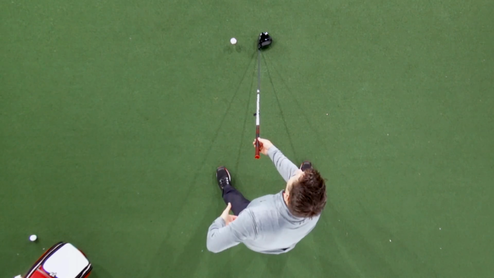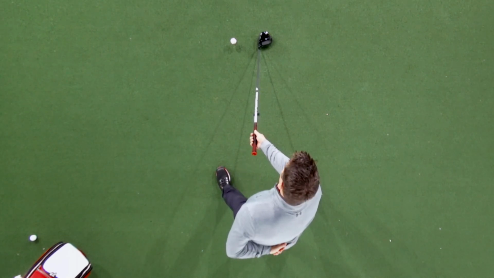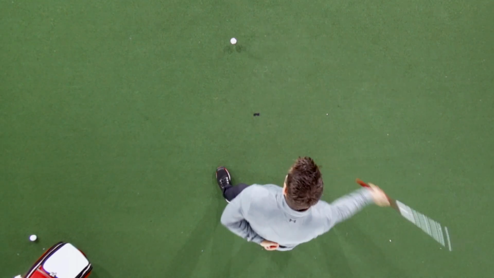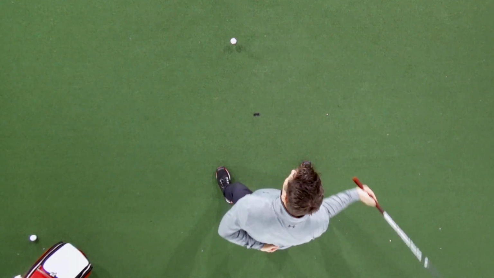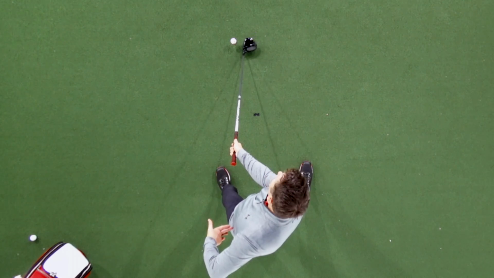So you see this lead side relationship. Now from the top view, I'm going to take my lead arm off and watch what's happening to the club. Proper rotation here. Here comes the club down. Look at how at impact, the club is referencing the lead side of my body.